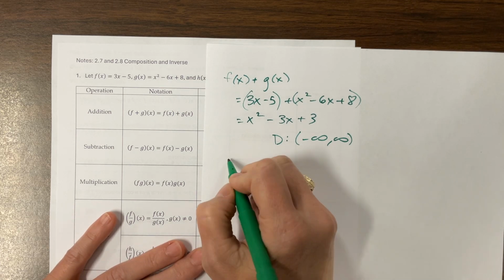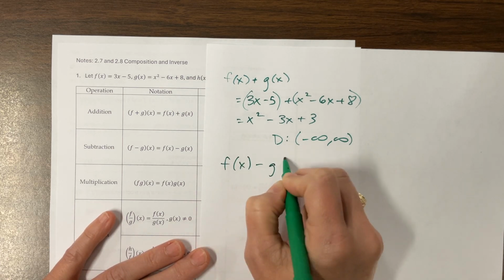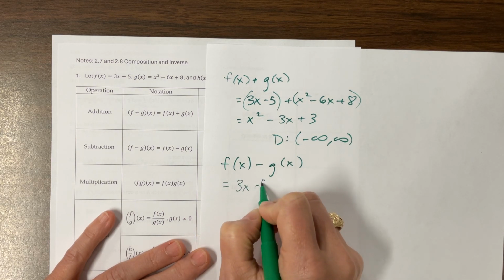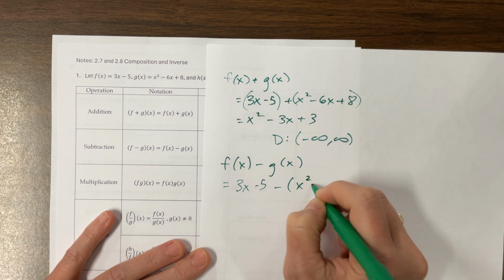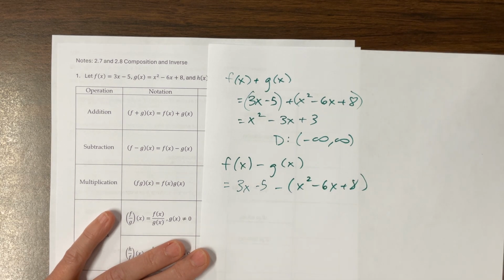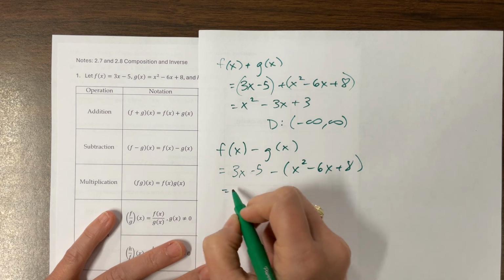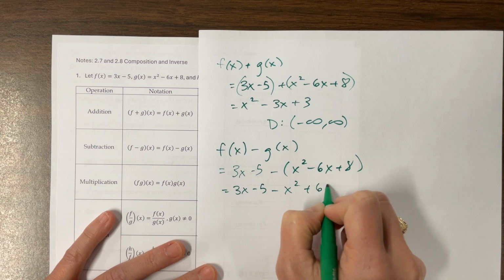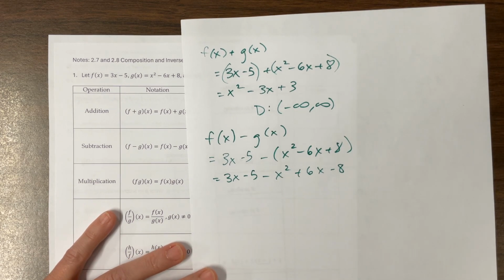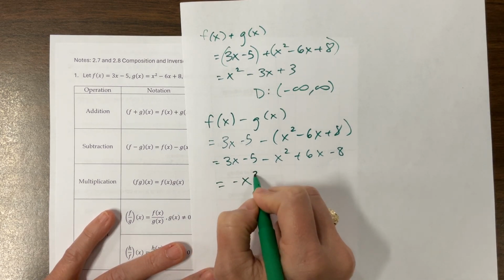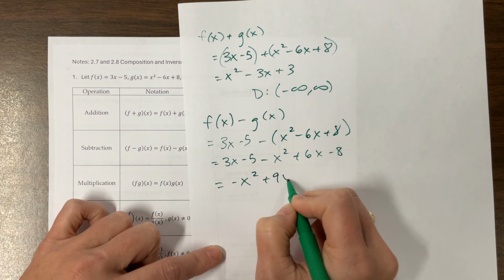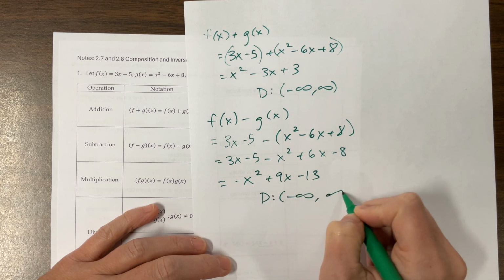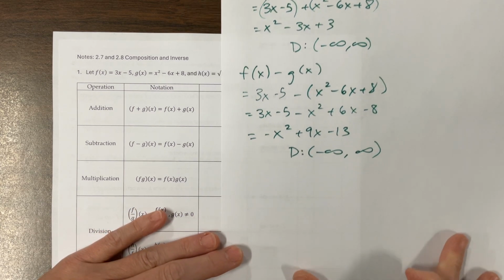The next one, I'm going to do f of x minus g of x, and this one, the parentheses do matter. The first parentheses don't, but the second one does, because we need to distribute the negative. And so we get 3x minus 5 minus x squared plus 6x minus 8. I don't know that I needed to write that step, but there you go. So we have a negative x squared. We end up with a positive 9x. We end up with a negative 13. And once again, our domain is all reals because this is quadratic and there's no restrictions.